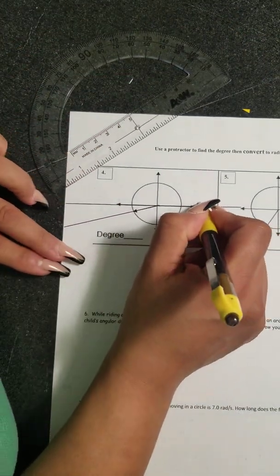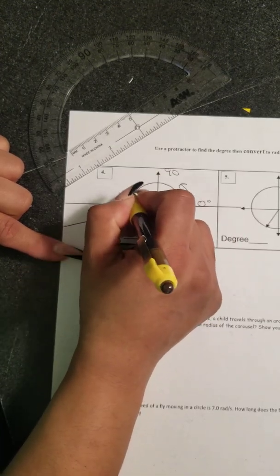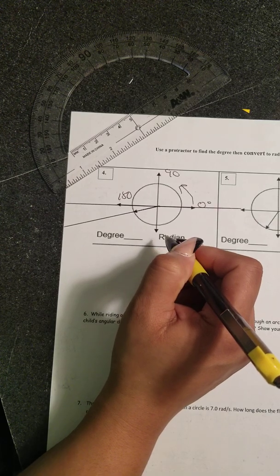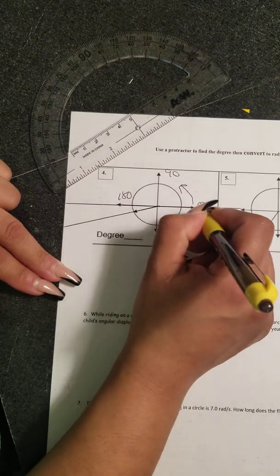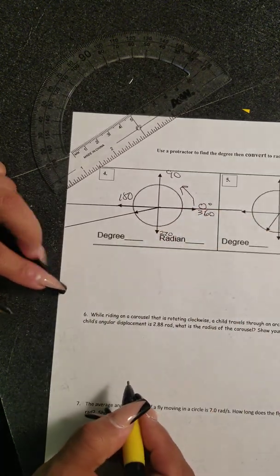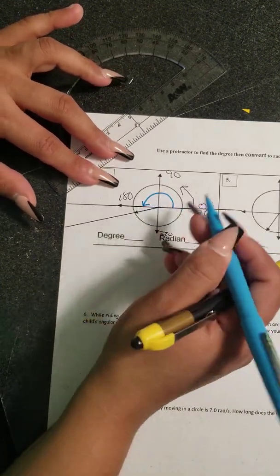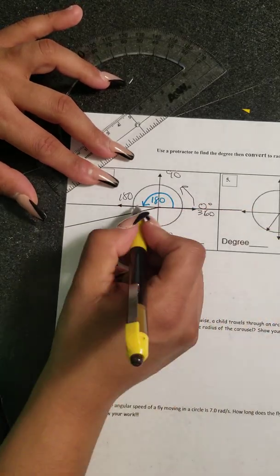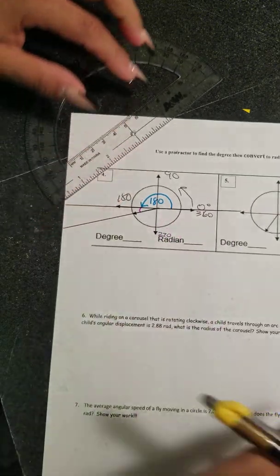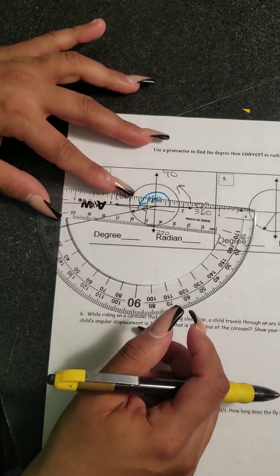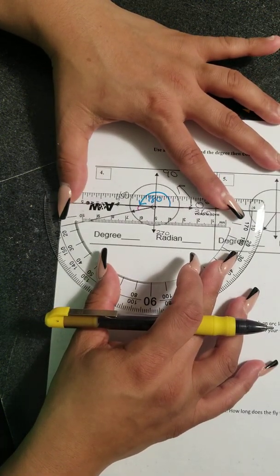So I know that we always start at 0 degrees and we work our way counterclockwise to 90, 180, right? And then we go to 270. And then back to 360. Alrighty. So if from this point to here is 180, then if I find out this little piece of a section right here, what that theta is, I can add that to 180. How am I going to do this? I'm going to turn my protractor upside down. I'm going to line up my x-axis and my y-axis.